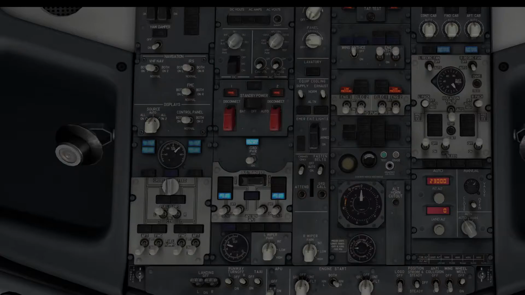Light extinguishes, EGT decreases to about 500 degrees. And then the APU lights illuminates. Select APU Gen 2 on, APU Gen 1 on, APU bleeder on. We see the duct pressure increases till about 30 psi. 25. All that is good now.